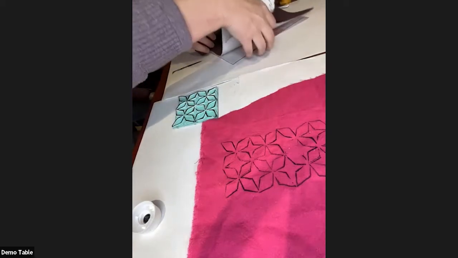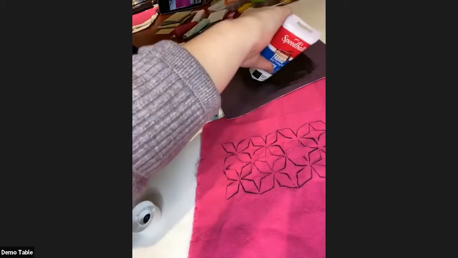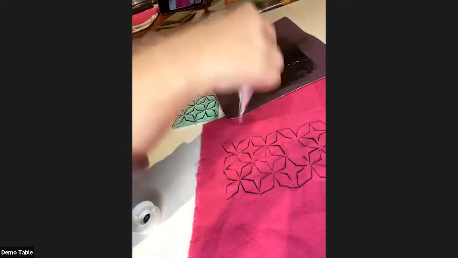And make sure you put down lots of paper. I put down a lot because I don't want to make a mess. Just put a little bit of ink.